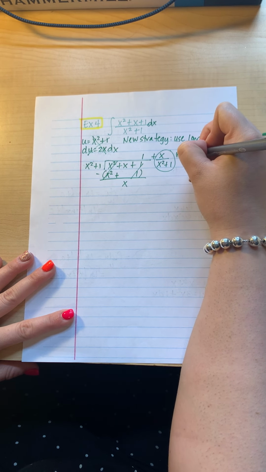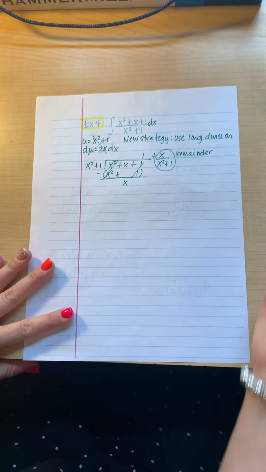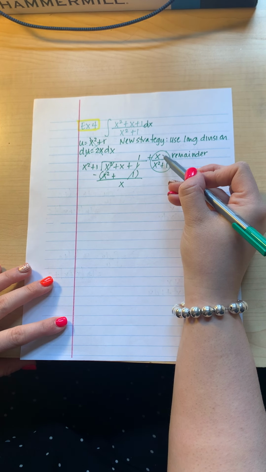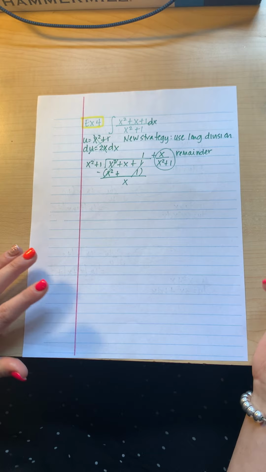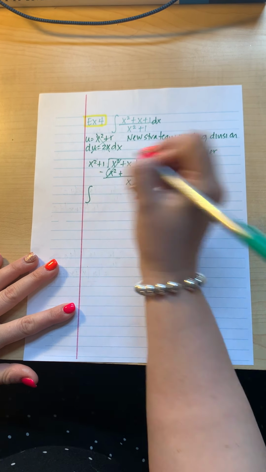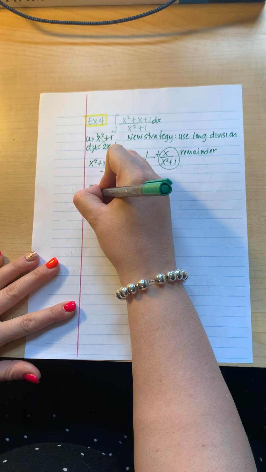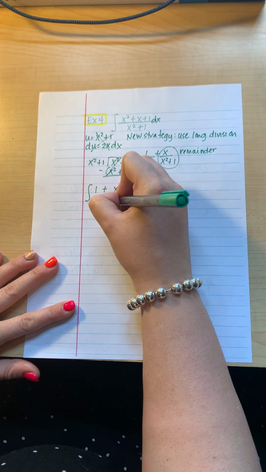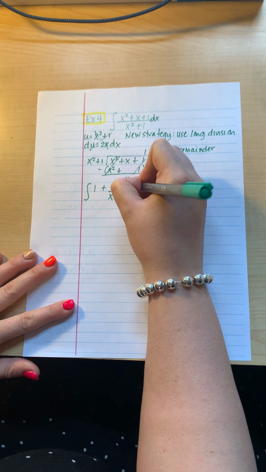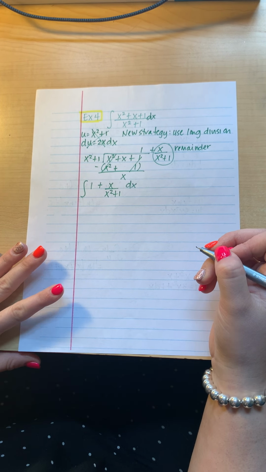So let me write out, that's our remainder. With this 1 and the x over x squared plus 1, we can now rewrite this integral. I haven't done any integration yet. All I'm doing is just rewriting. So this turns into the integral of 1 plus x over x squared plus 1, and this is all dx.